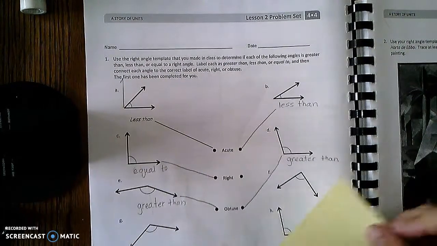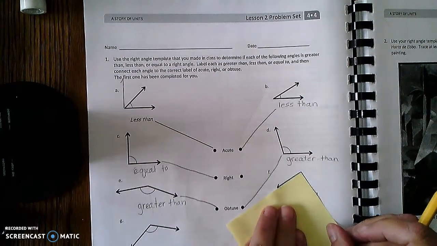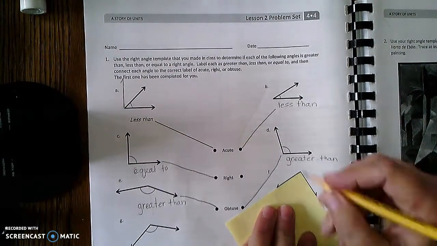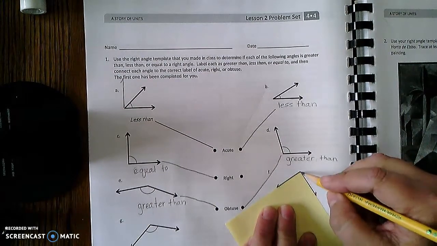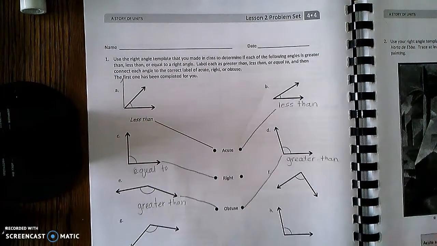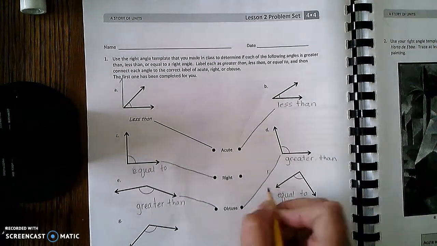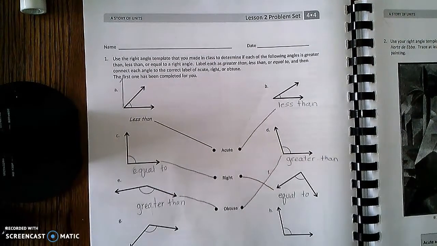And let's look at F. I take my vertex, and line it up, and I see here's my one I lined up, and the other one is equal to that 90-degree angle. That makes it a right angle.